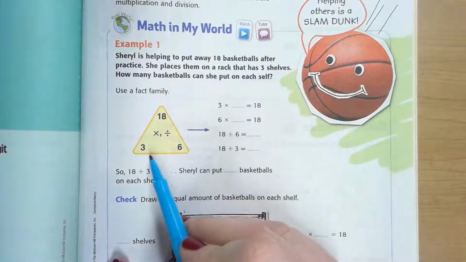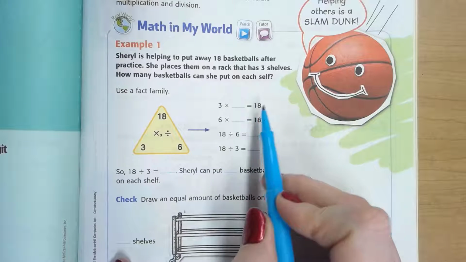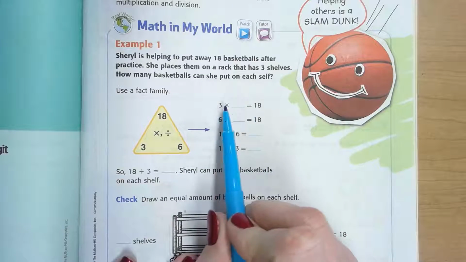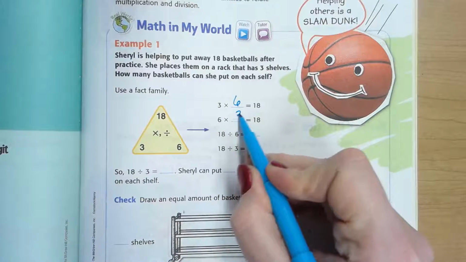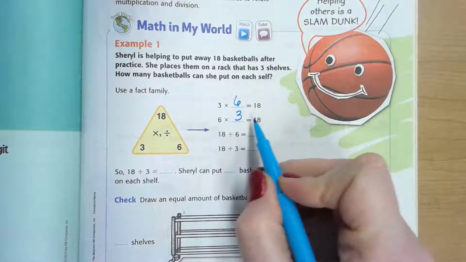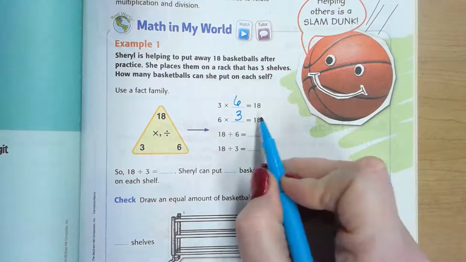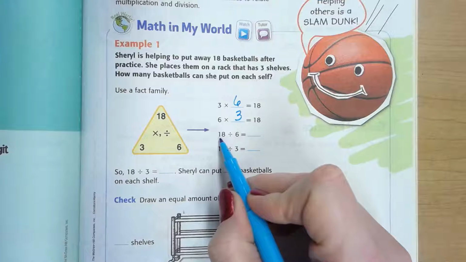Well, when we have a fact family of 3 numbers, the biggest number is our answer to the multiplication problem, or the product. So we have 3 times 6 is 18. 6 times 3 equals 18. That's our flip-flop. Then we can switch to division, and we take our big number 18, and now it becomes our dividend in our division problems, okay?